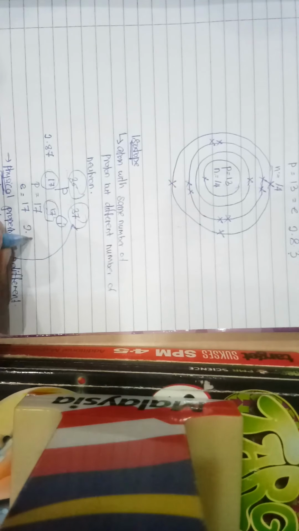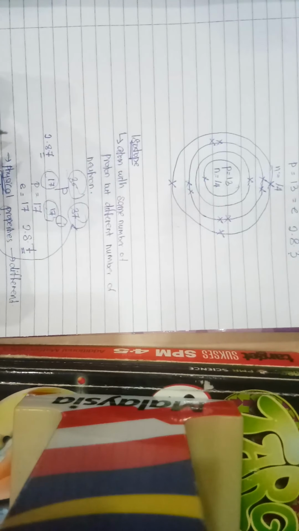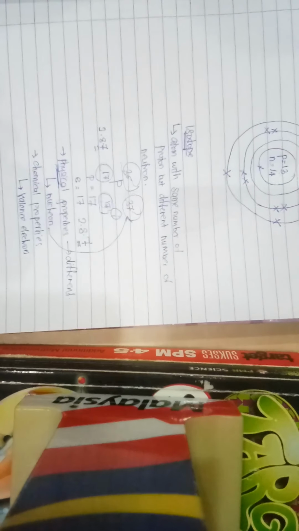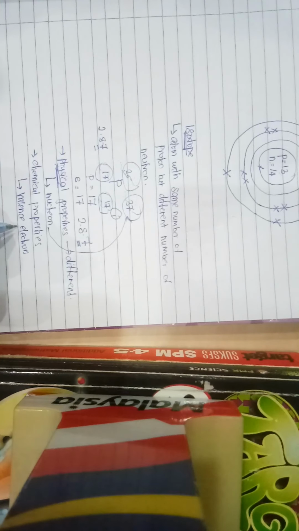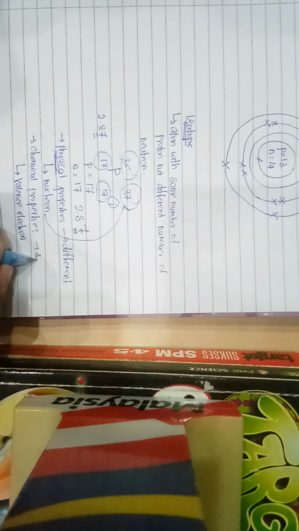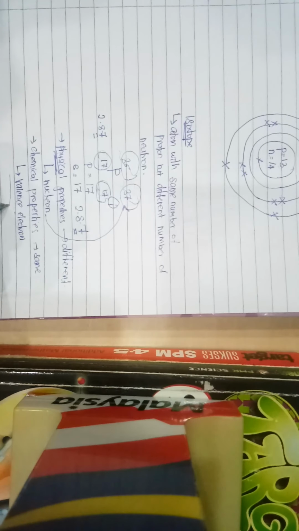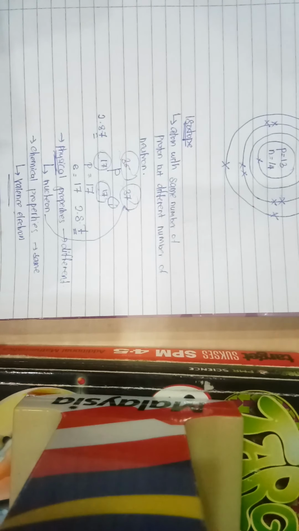What about the arrangement for Q? It will also be 2.8.7. Look at the valence electron: Q has 7 valence electrons and P also has 7 valence electrons. They have the same valence electrons, so the chemical properties will also be the same. Remember, chemical properties are affected by valence electron.